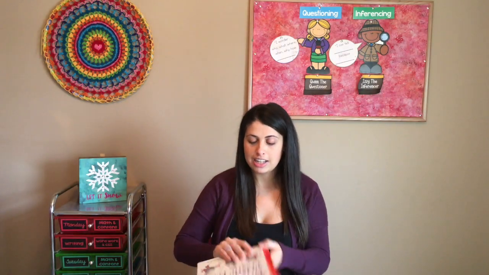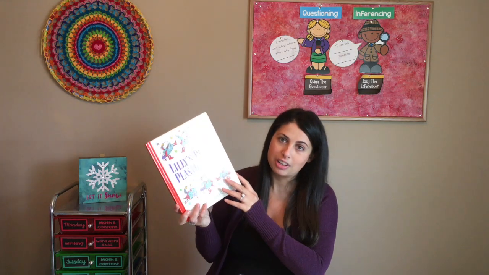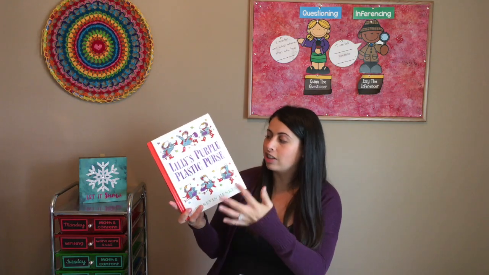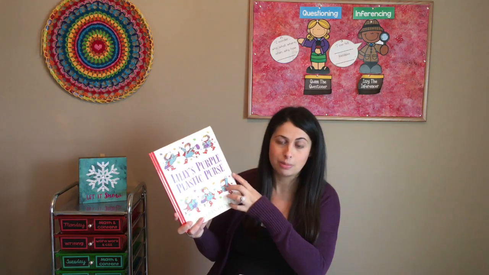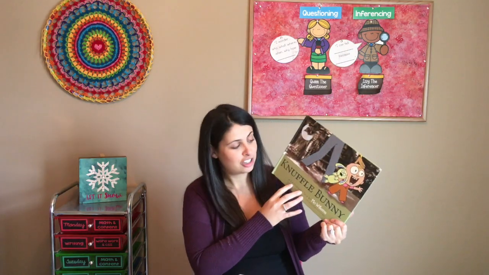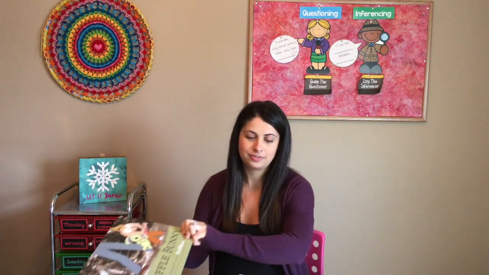For summarizing, I love to use Lily's Purple Plastic Purse. It just lends itself to a really nice order throughout the book, and the students are able to think back and pull out the important details. Nuffle Bunny is also a great one for summarizing. Love this story. It's so sweet to share with your students.